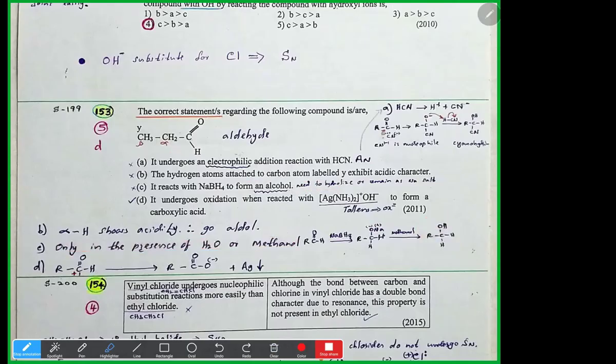Okay, see, be really alert. Oxidation when reacting with this is actually the Tollens test. You are oxidizing this, reducing silver plus to silver. Only D is correct. 153, answer 5.